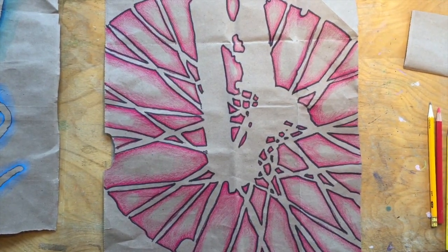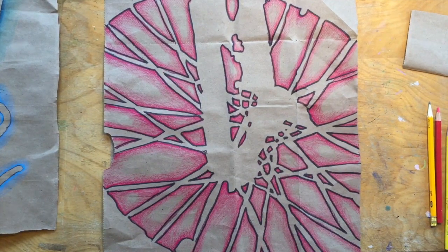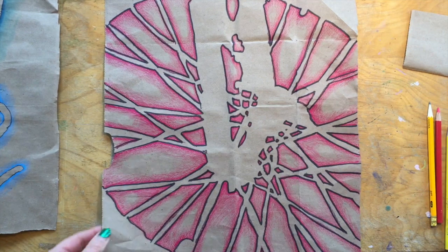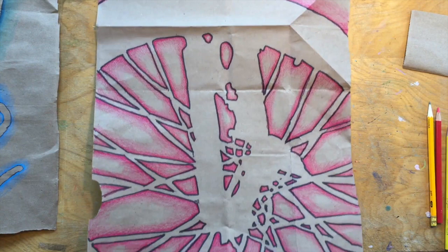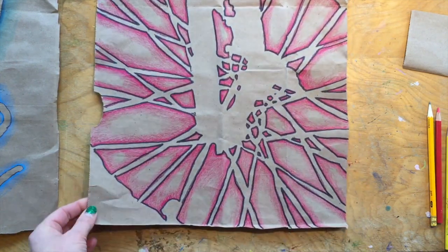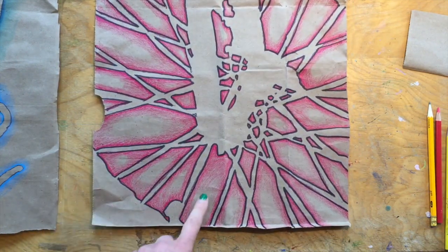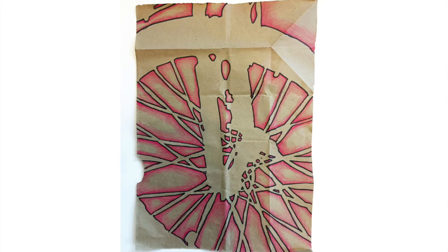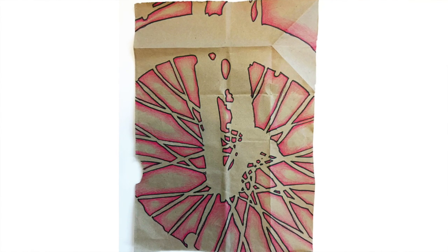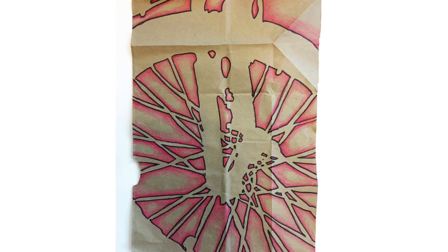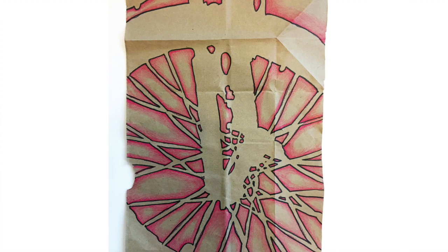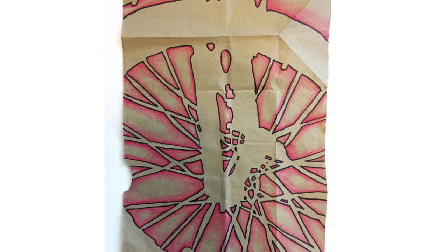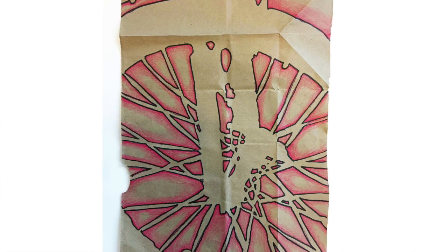Once you finish your tracing, it's time to finish up your drawing with your choice of embellishment. As you can see here, I have cropped my drawing down from the large size of paper that it was down to just the wheel area. And I have chosen to use colored pencil in my areas of negative space. The positive space, which is the frame of the bike, the spokes of the bike, and the wheel of the bike, those parts remain the brown paper of the bag. They have no color on them. Only the areas of negative space have been colored with colored pencil.